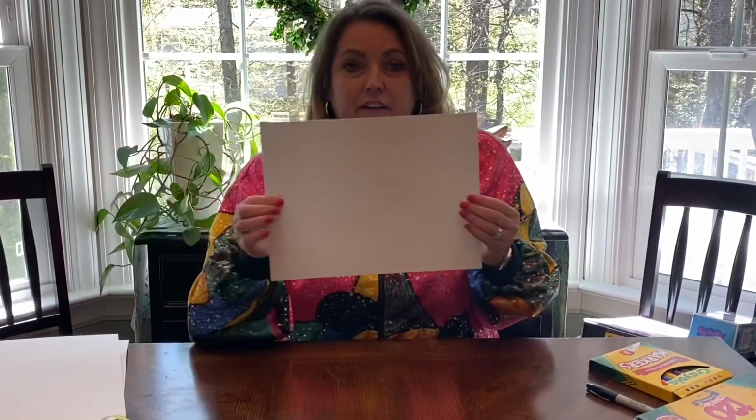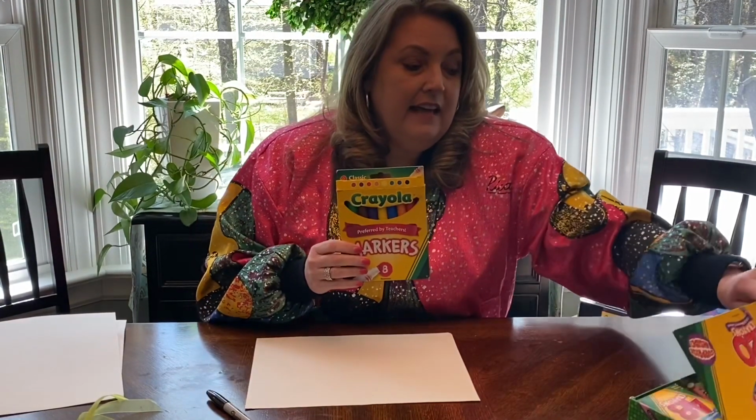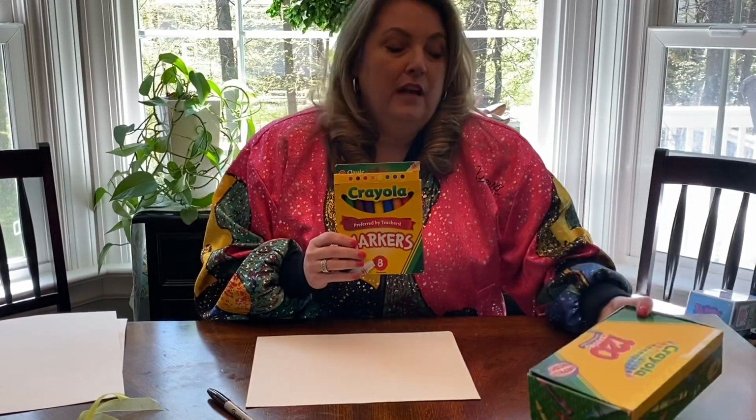So I have started with a plain sheet of paper. I'm going to have a writing utensil. So I'm going to use a Sharpie because it shows up better on film, but you can use a pencil. I've got markers and, again, crayons. You can do whatever works for you. Any materials will work. You could even use paint.